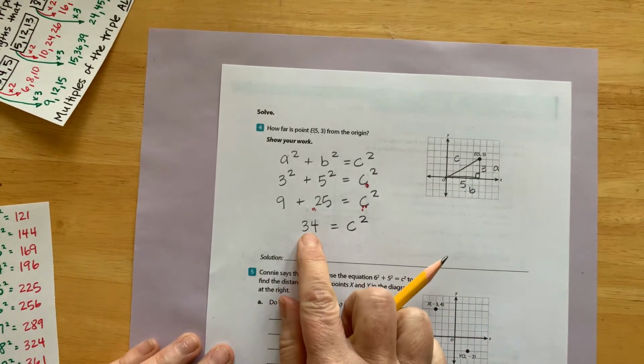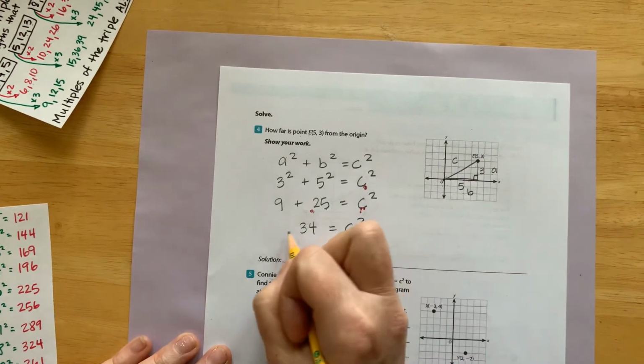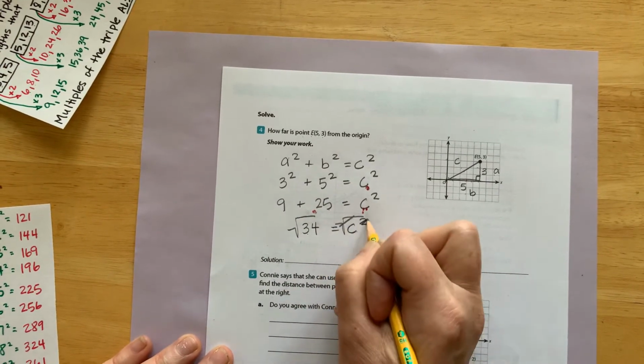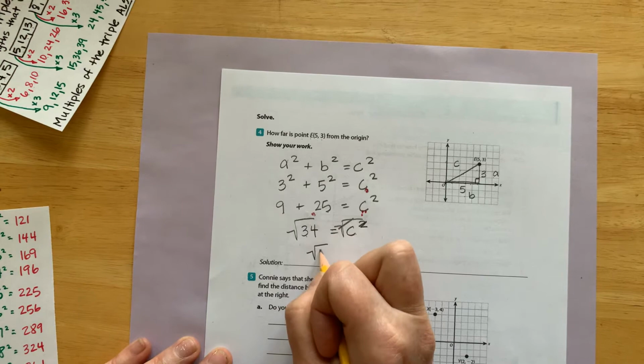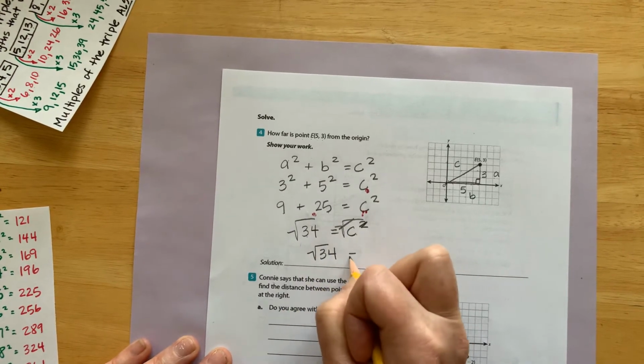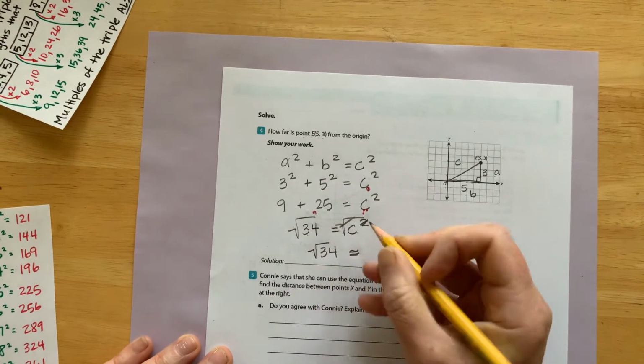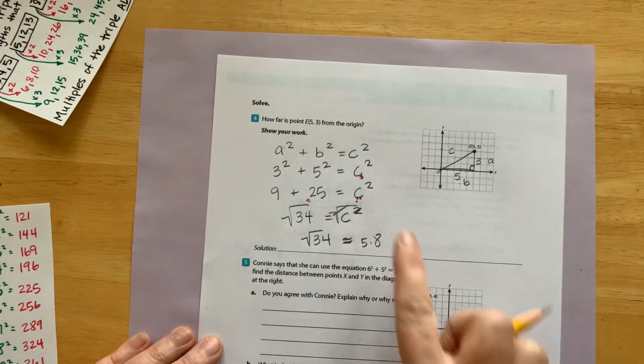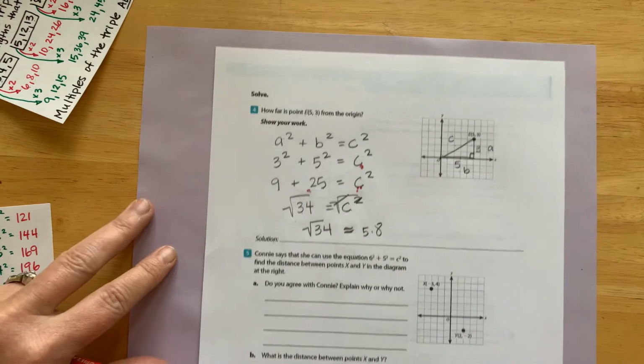Now, hopefully you have your calculator. I notice that this is not a perfect square, so you are going to have to type this in. I find the square root of both 34 and C squared. Those cancel. And I already looked it up. The square root of 34 is about 5.8. Did you get the right answer? If not, go back and look and see how yours is different than mine.